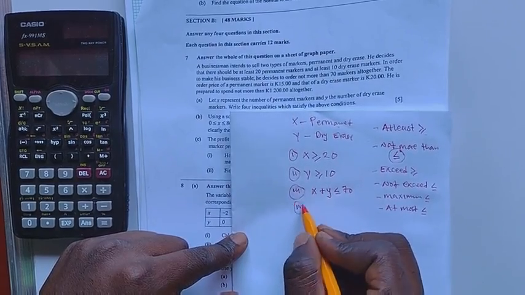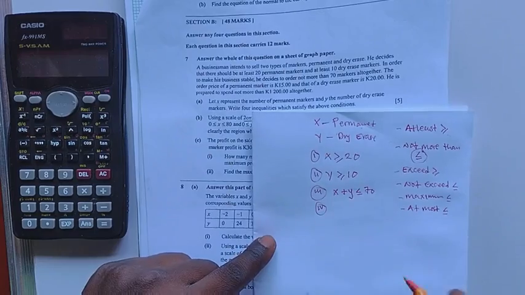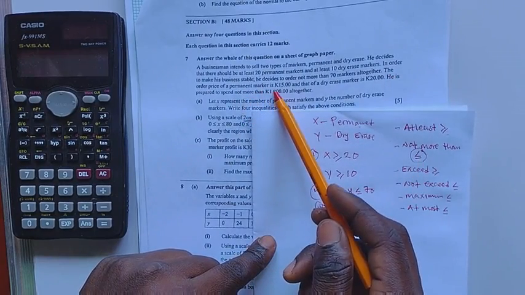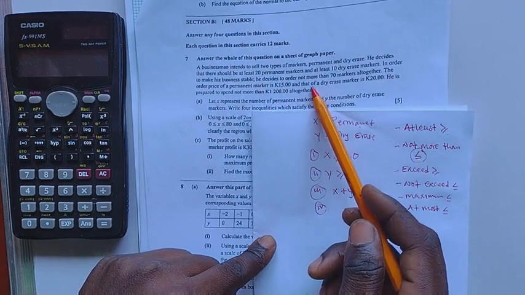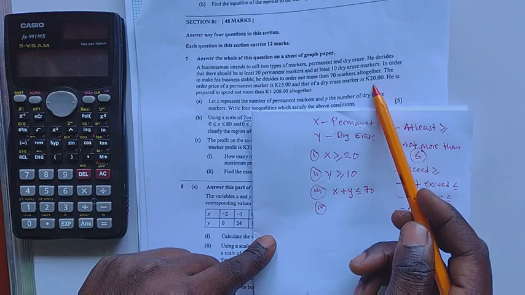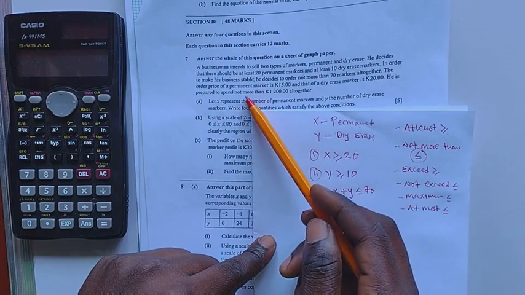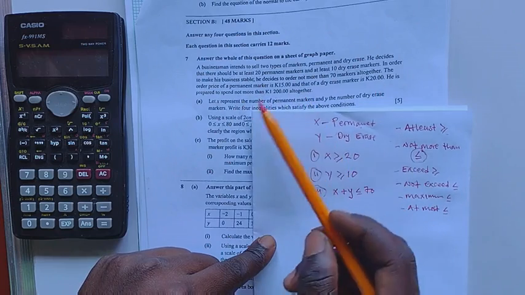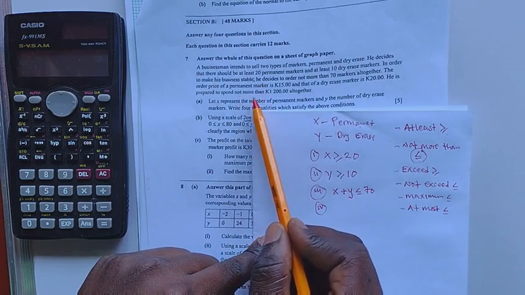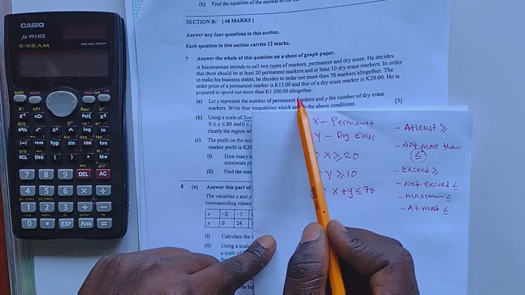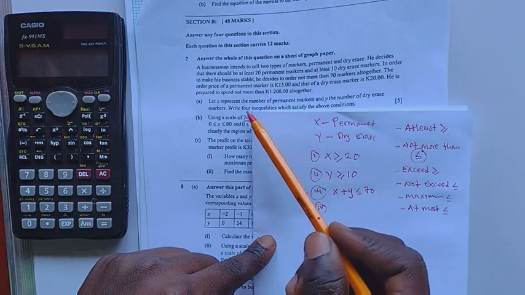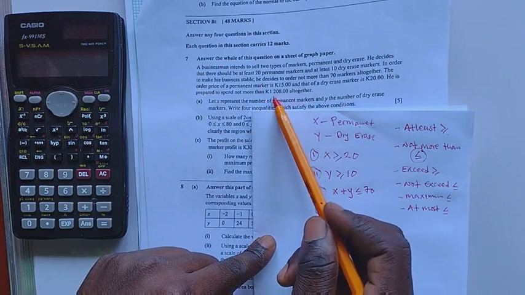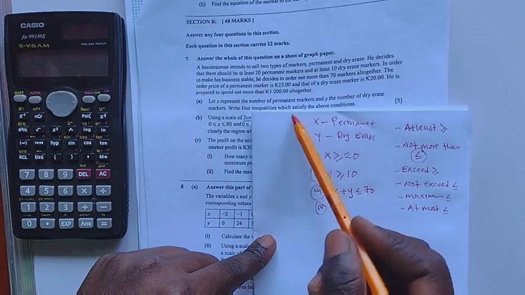Then our fourth inequality, we write it like this. The order price of a permanent marker is 15 kwacha, and that of a dry erase marker is 20 kwacha. He is prepared to spend not more than 1,200 kwacha altogether. So again, they have used this terminology, not more than, altogether, meaning that the order price of the permanent markers and that of the dry markers should not exceed 1,200.